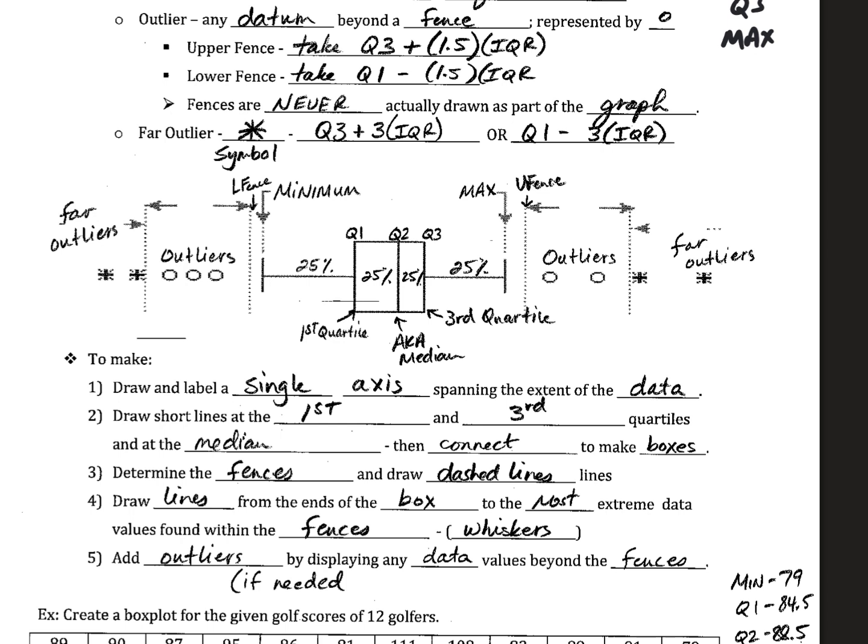Then the whiskers go out to your maximum value as long as there are no outliers. The high side will go to your maximum value only if there are no outliers. If there are outliers, it'll go to the next highest value. The left side whisker will go to the minimum value unless there are outliers on the low side, in which case it will go to the next value that's there. You'll see that as we go along.